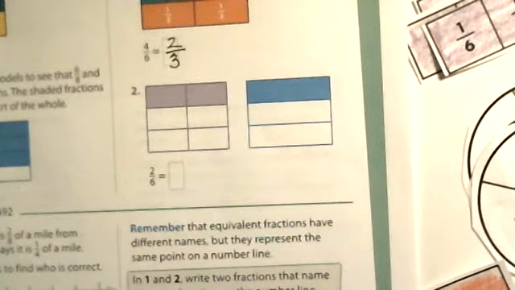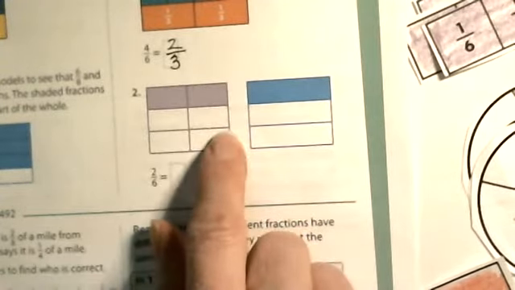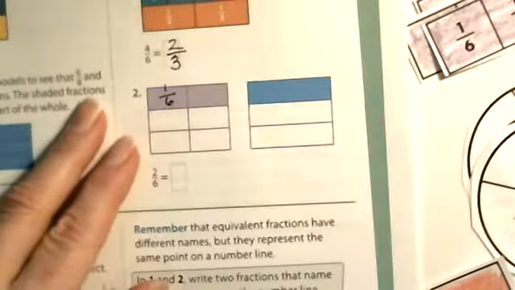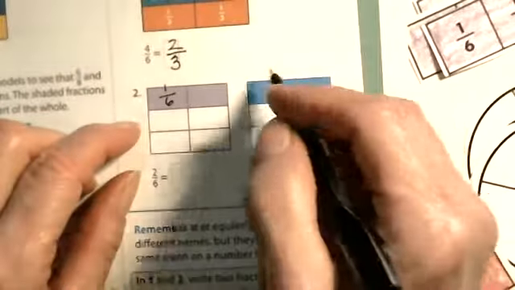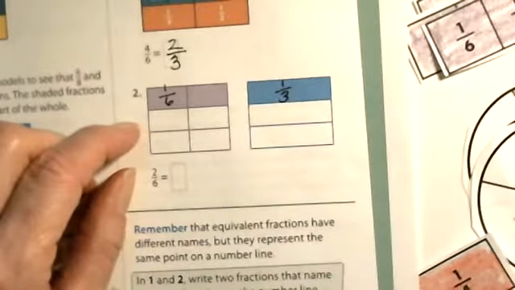They're the same whole, but they've shaded different parts. This one, they've broken it up into 1, 2, 3, 4, 5, 6 parts. So each of these unit fractions, that's another word we need to remember, is 1/6. Okay? This one, again, it's the same amount, it's the same whole, but they broke it up into 3 parts, so each of these is 1/3.